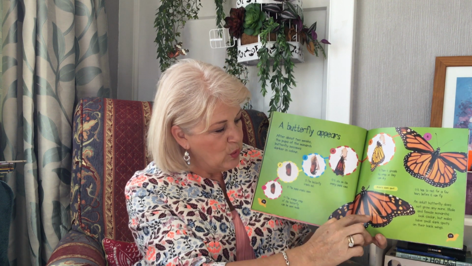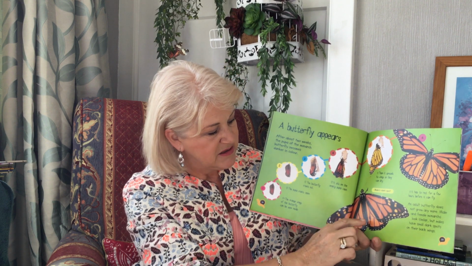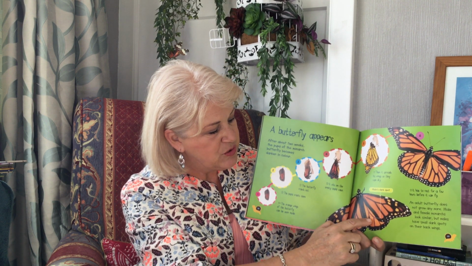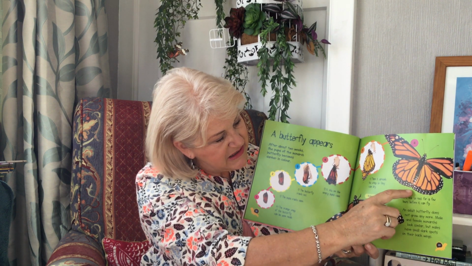Male and female monarchs look similar, but males have small, dark spots on their back wings. So if you look in very closely, you can see the 2 dark spots there. That's a male, and there aren't any dark spots on here, and that's a female.